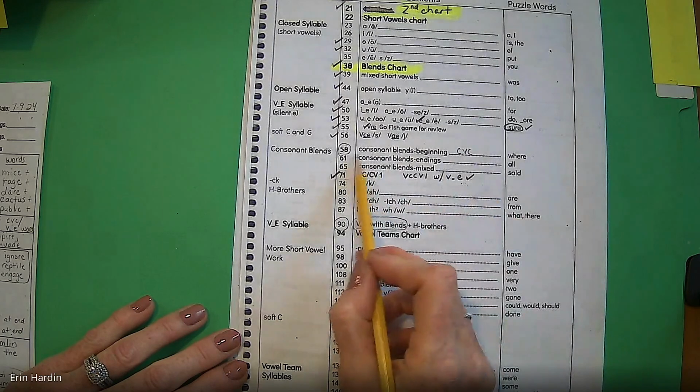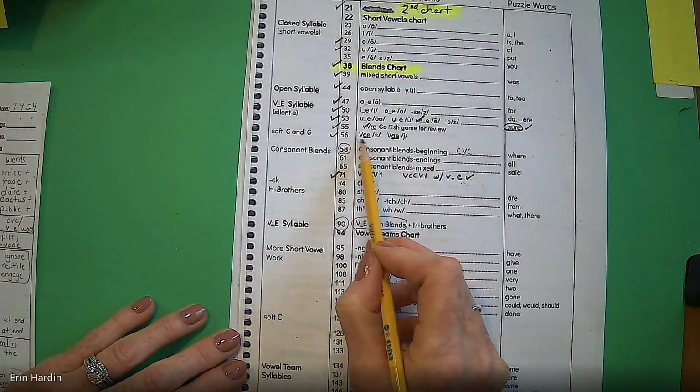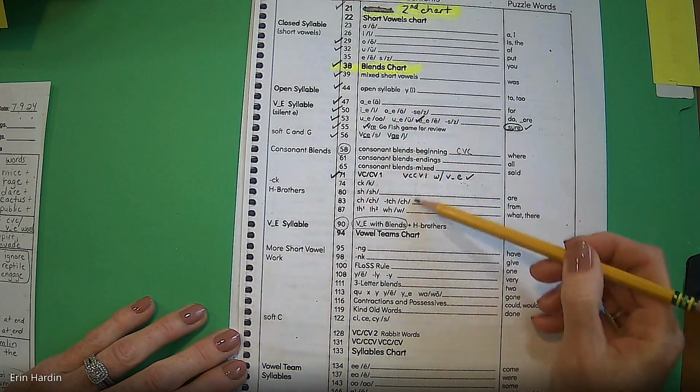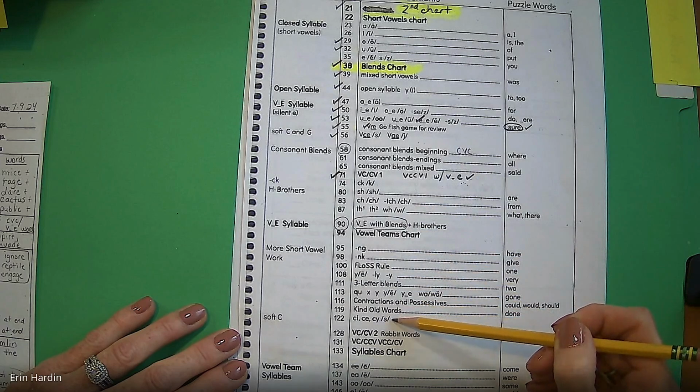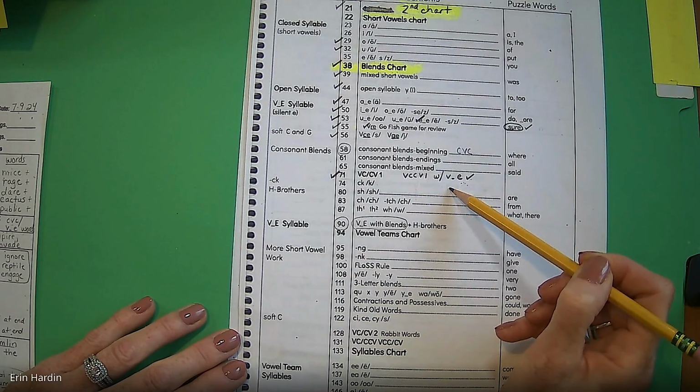So do you see how on my plan here, I'm going to consonant blends. We did all this vowel consonant E work. And then a lot of this work down here is closed syllable work. I want to keep that vowel consonant E work going.